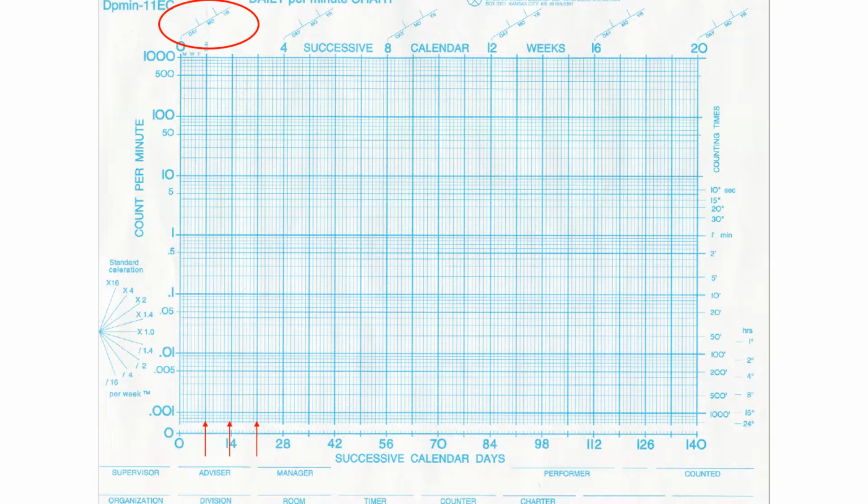Now we'll review some specific components of the SCC. In the location circled here at the top, you'll note the date of the Sunday prior to your first instance of data collection. The darker blue vertical lines, indicated with red arrows at the bottom, each represent a Sunday, the start of each week. Subsequent lighter blue lines are successive days of the week, Monday through Saturday. Along the top of the chart, you can see the total number of successive calendar weeks, and at the bottom of the chart, you can also see a count of the total number of successive calendar days since that first Sunday.